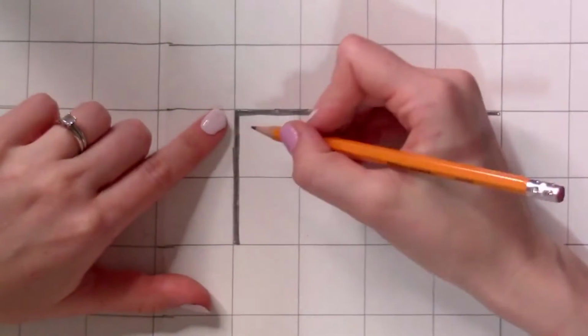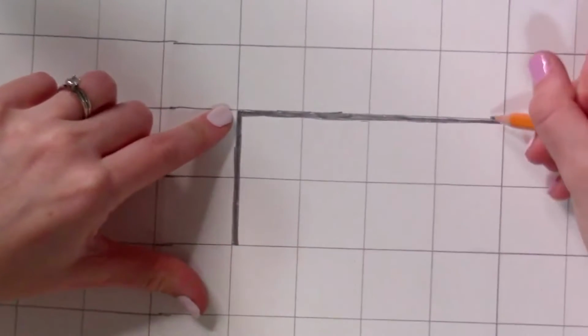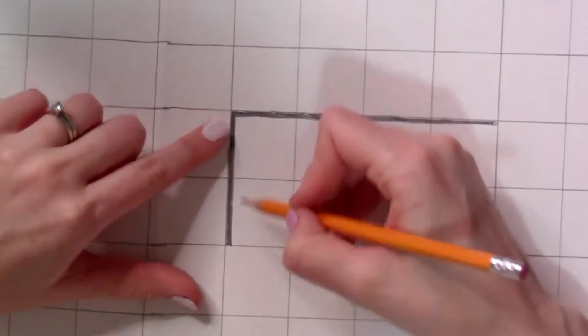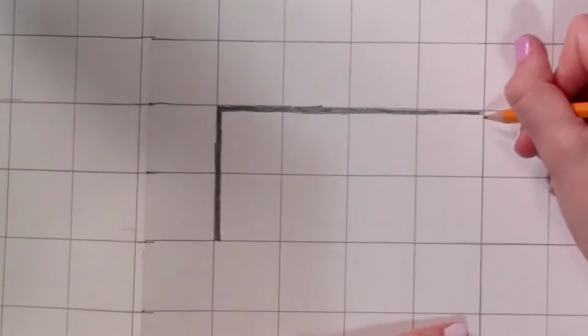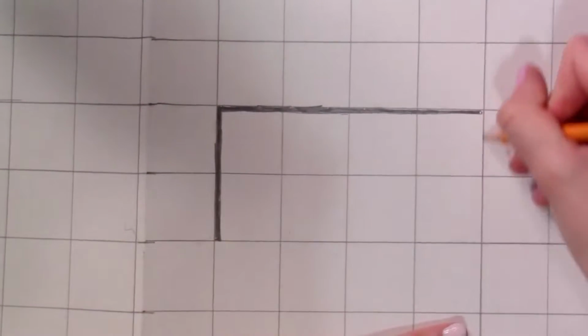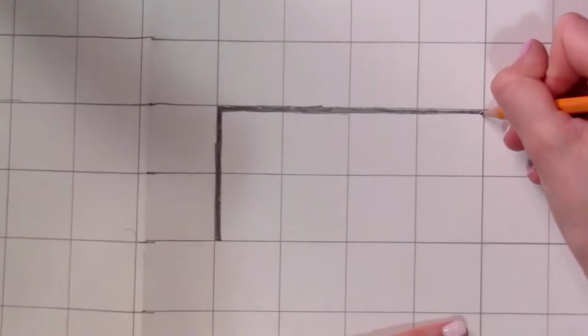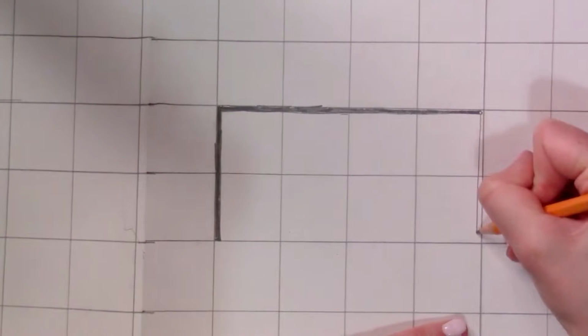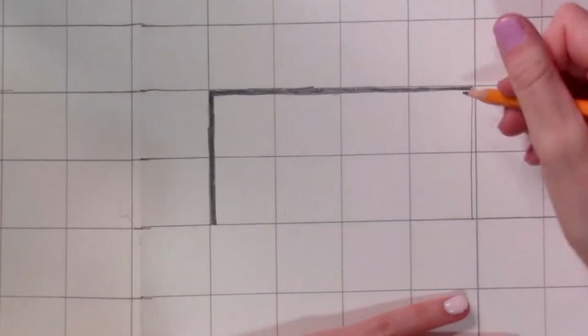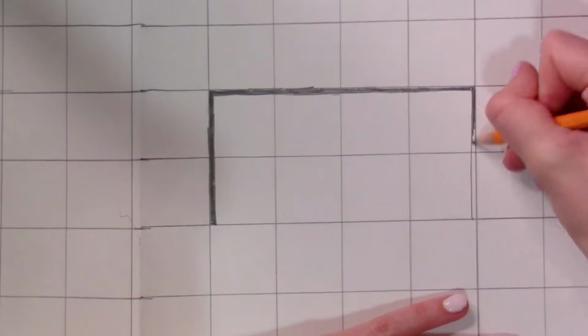Okay. And then, of course, you're going to go down the same amount on the right side of your head as you did on the left side. So that's 2, right? So next to these 2 blocks here, you're going to draw a line next to them. And then same thing, color that in.